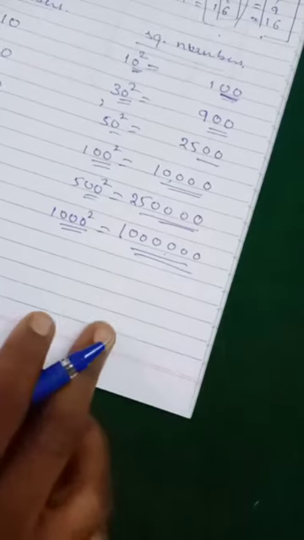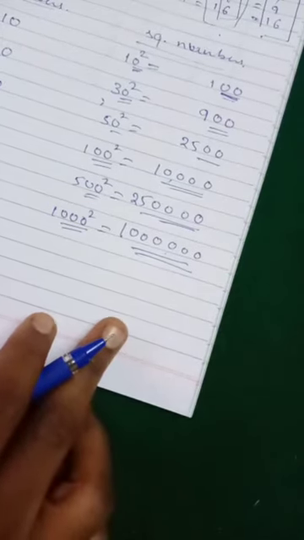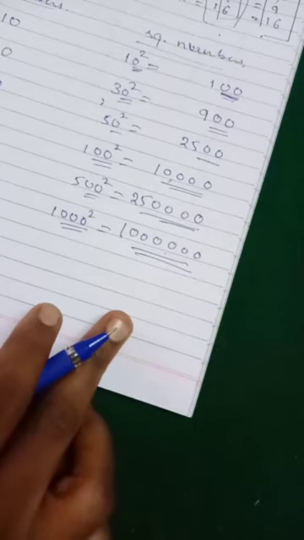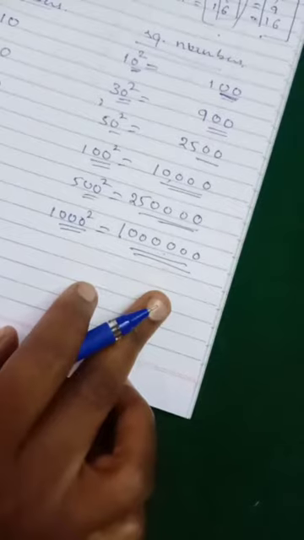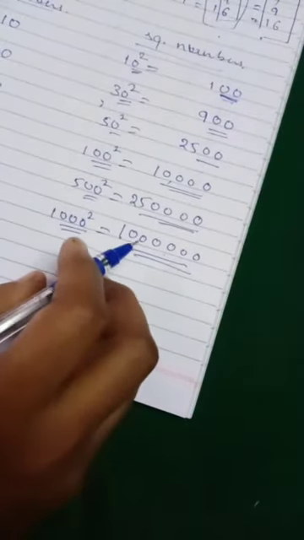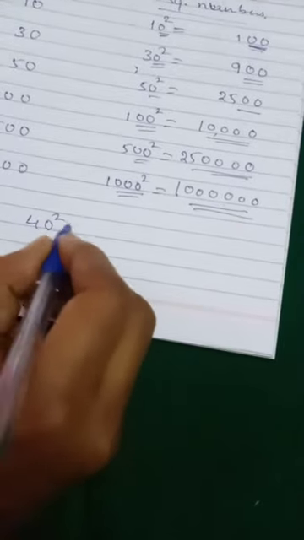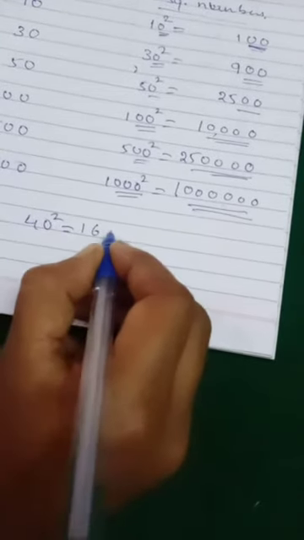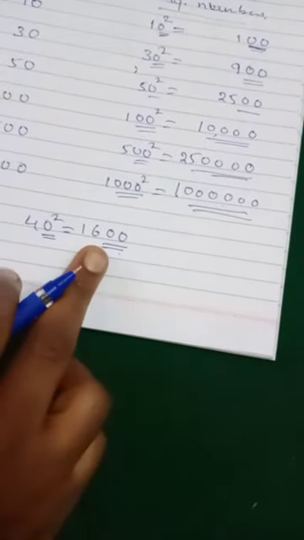So can a square number have an odd number of zeros? No. No square number can have an odd number of zeros at the end. The square of a number with 0 at its units place ends with double the zeros. For example, 40 square is equal to 1600. So here there is one 0, and we'll get 00 in the answer.